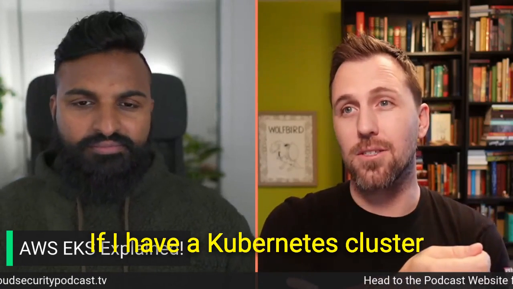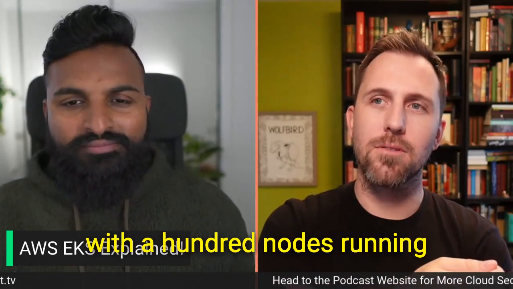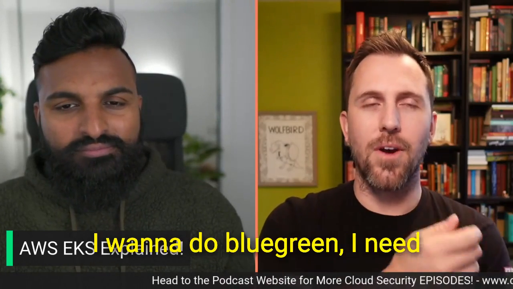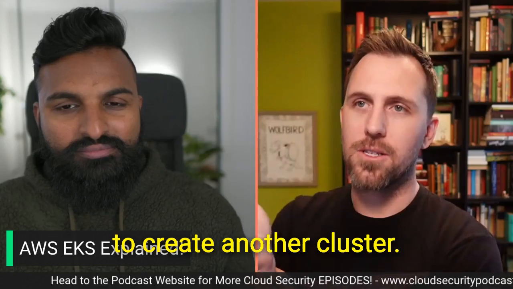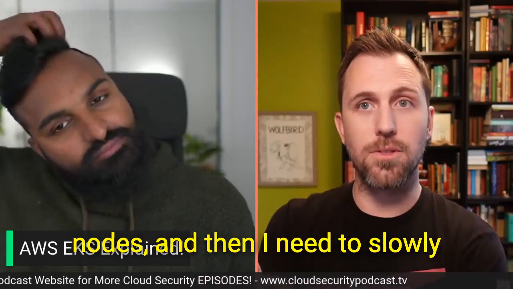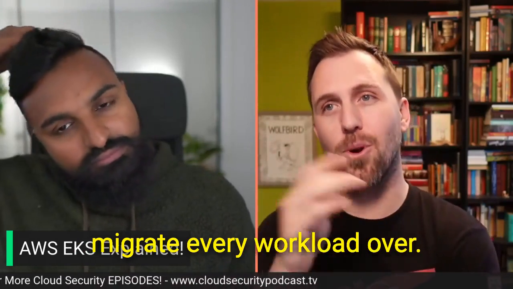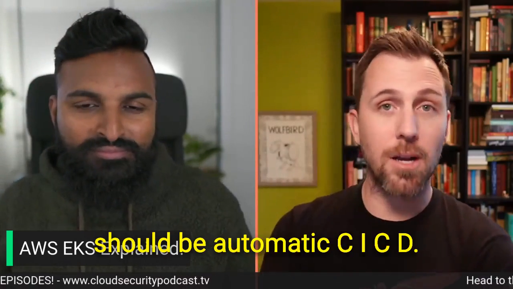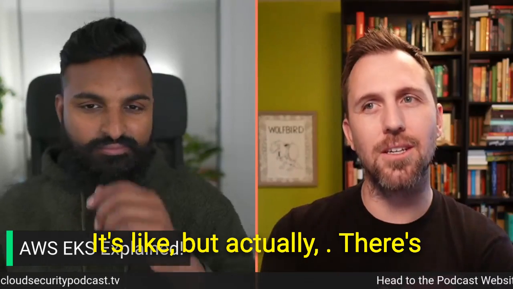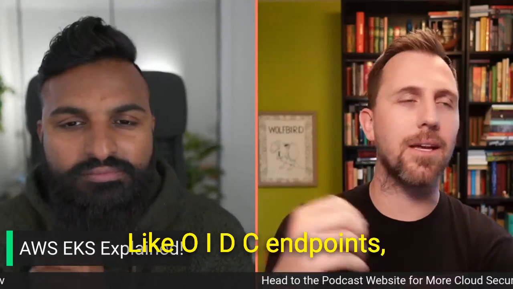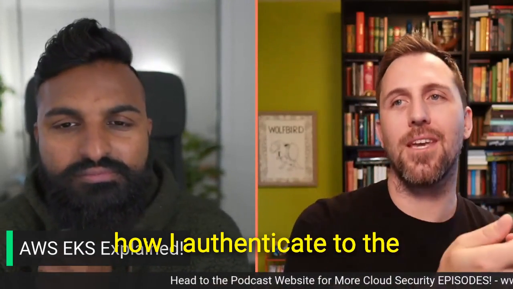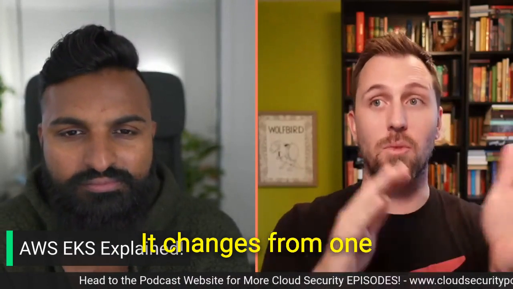If I have a Kubernetes cluster with 100 nodes running business critical workloads and I want to do blue-green, I need to create another cluster, create another 100 nodes, and then slowly migrate every workload over. Some people say it should be automatic with CI/CD. But there are other things that depend on that, like OIDC endpoints. How I authenticate to the cluster might change. It changes from one cluster to another.